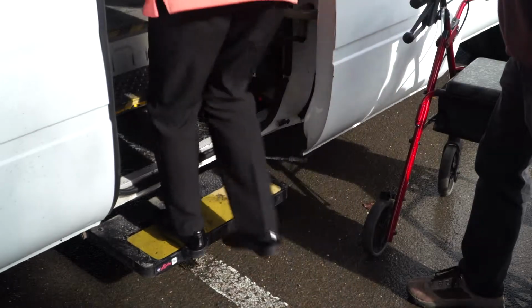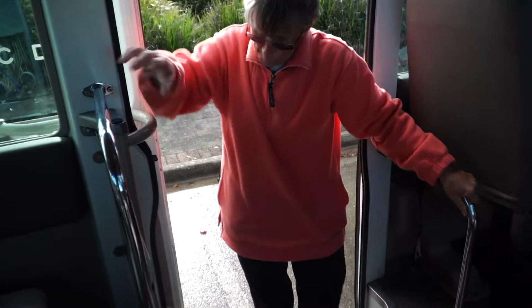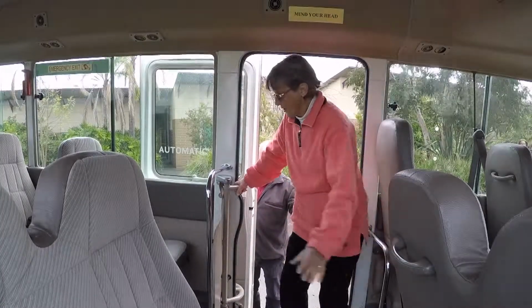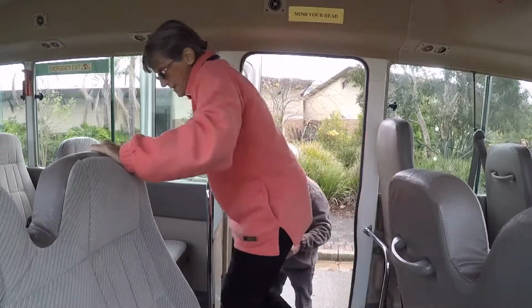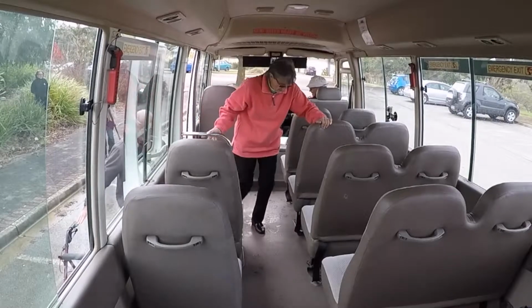The client should raise their stronger leg up onto the step, followed by the weaker leg. Repeat the movement, stepping up to the next step, taking each step 1 foot at a time. Should a client lose their footing, do not break their fall.